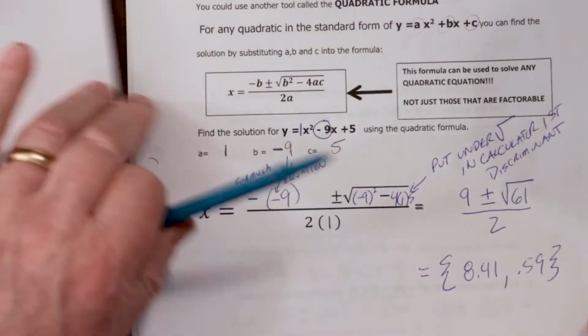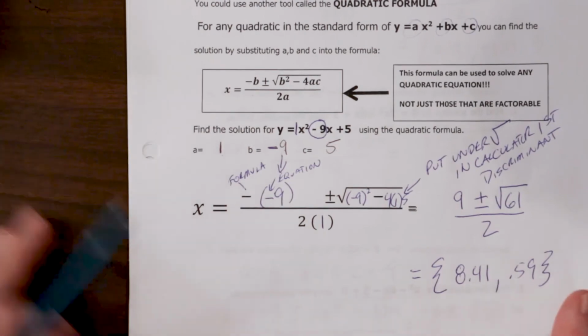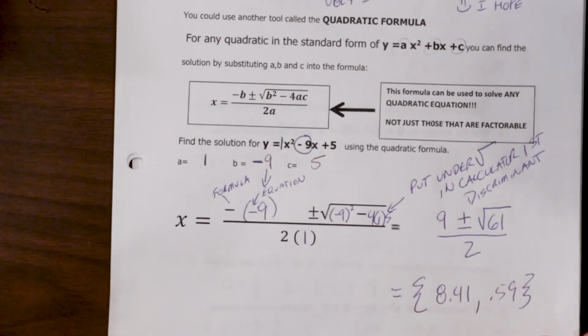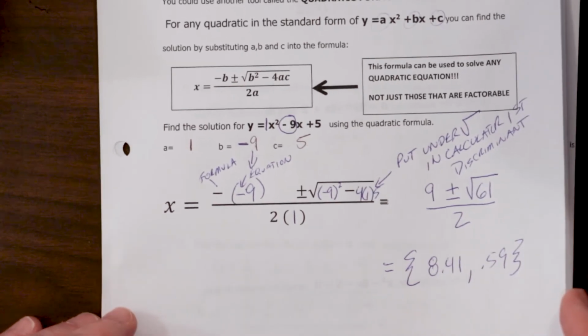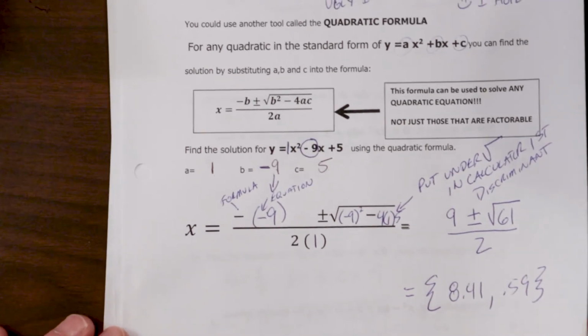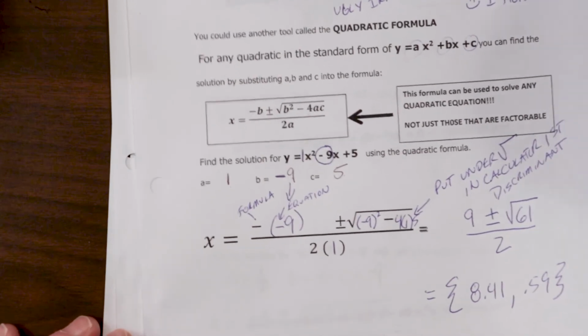Sometimes it's going to come out and it's going to be a nice number. And some of you may even recognize it and say, hey, wait a minute, I can factor that. Well, we want to practice the quadratic formula, just like we wanted to practice completing the square. So we're not going to do that, even if we can say, oh, I can factor that. All right, so here we go.